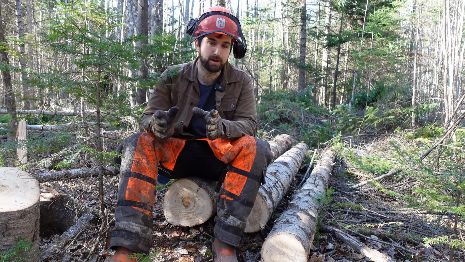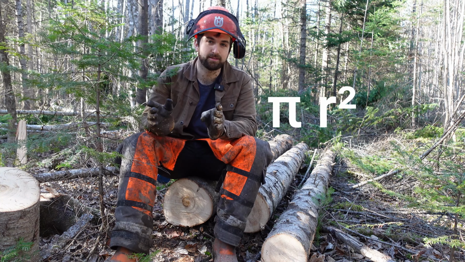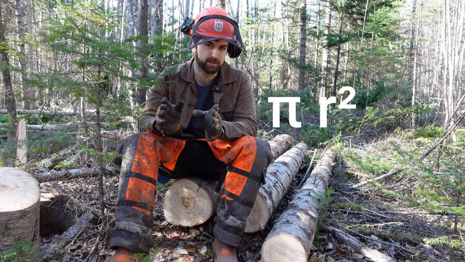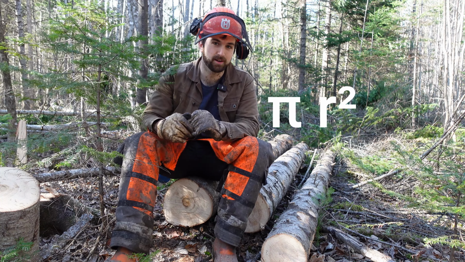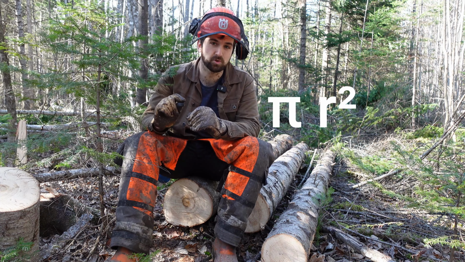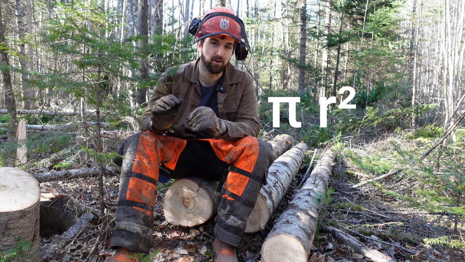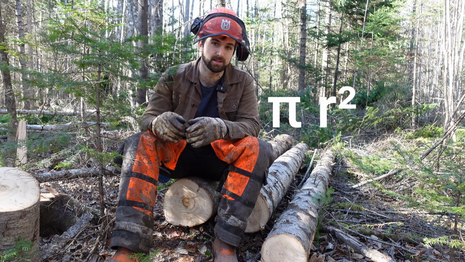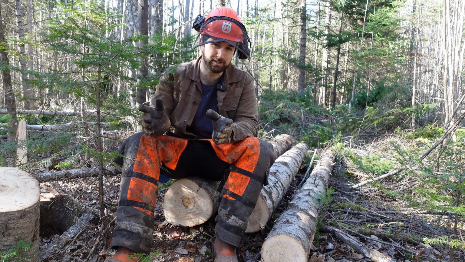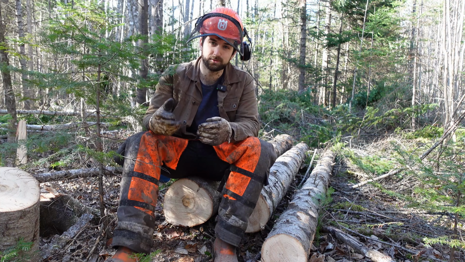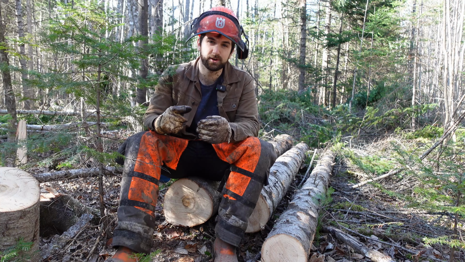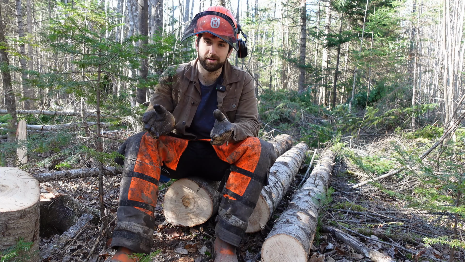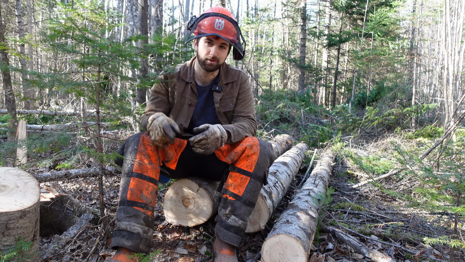The other formula to remember is pi r squared. Now that's the formula for the area of a circle. The important part of that equation as it relates to trees is the r squared. As the radius of a tree increases, the area and by extension volume of that tree increases exponentially because it's squared. So just as a quick example, 2 times 2, 3 times 3, 4 times 4, it increases very rapidly as the radius increases. And that's why they call it exponentials, because it has an exponent.